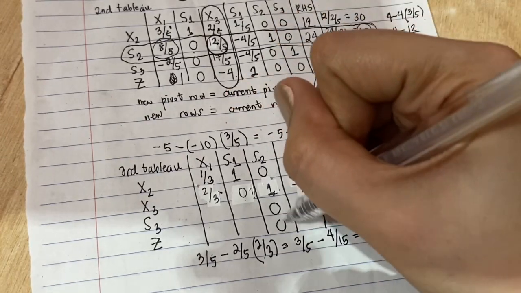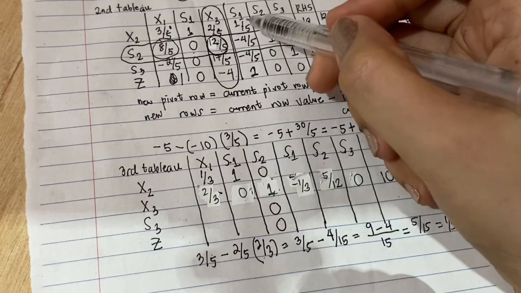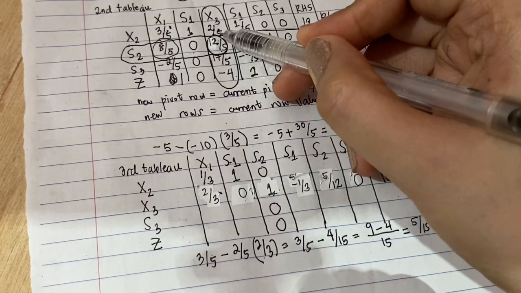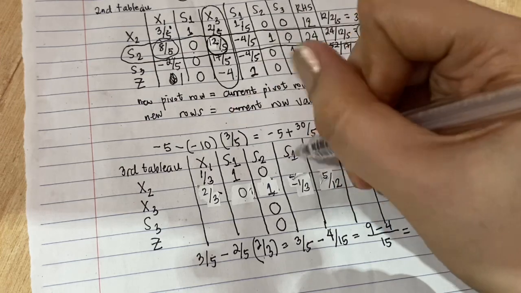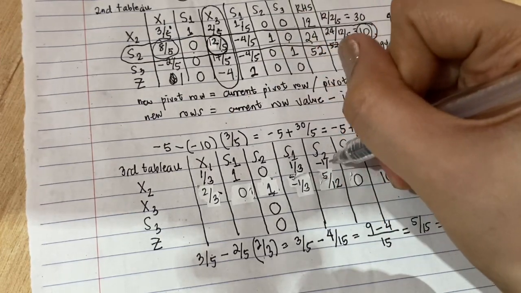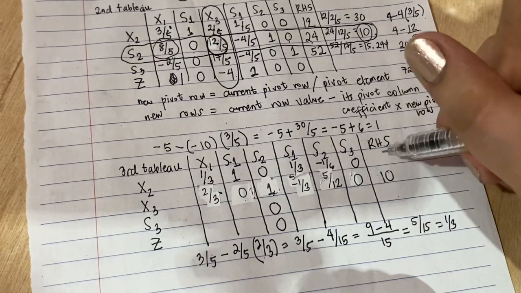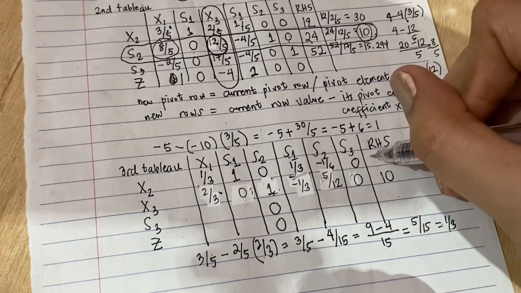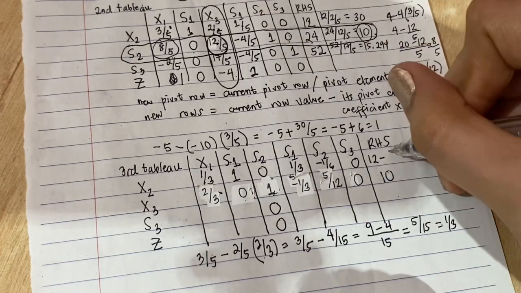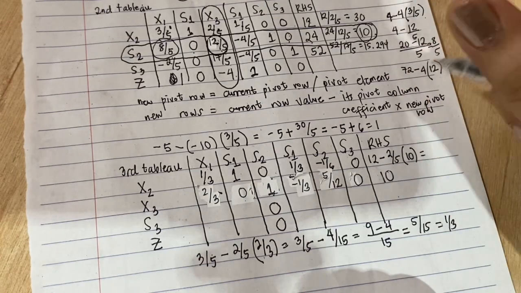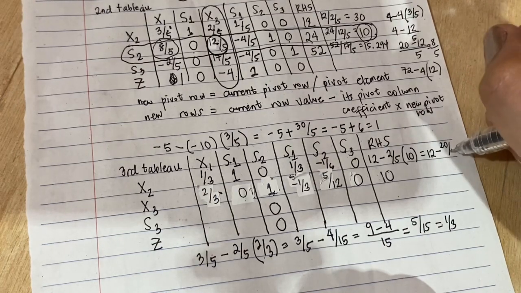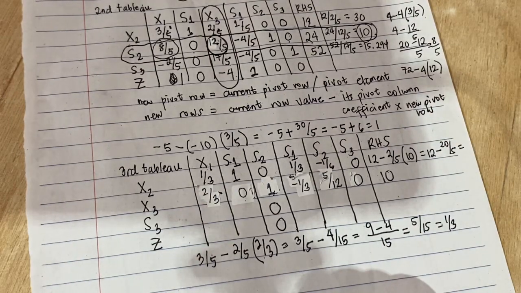And then for S1 row, we have 1 fifth minus its pivot column coefficient 2 fifths times your new row, which is negative 1 third. So your answer is 1 third. Same goes for S2, negative 1 sixth, and then 0. Okay, so for your right hand side, that's 30. Oh no, sorry, 12, right? So that's 12 minus its pivot column coefficient of 2 fifths times the new pivot row, which is 10. So 12 minus 20 over 5. How much is that? That's 8. Okay? And then, same goes here for S3.